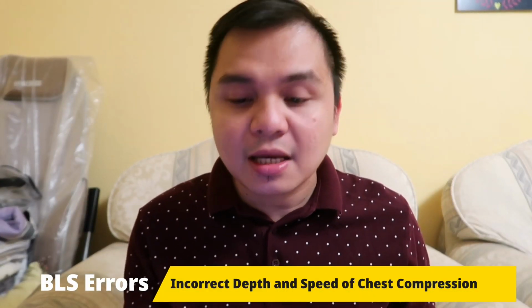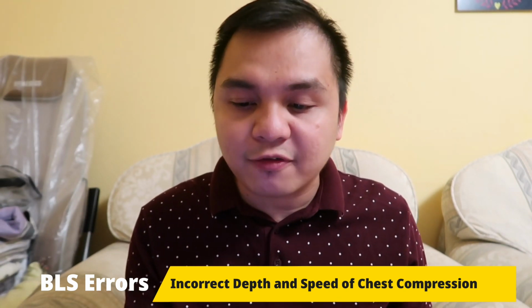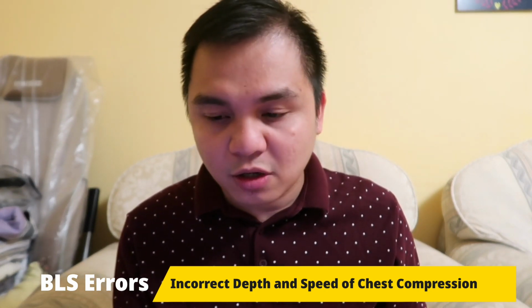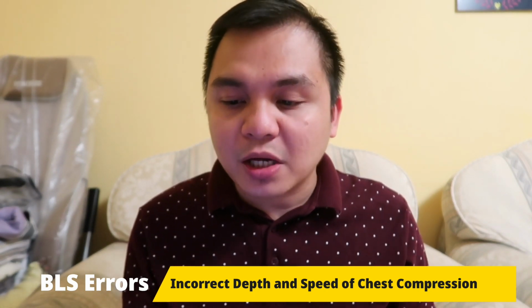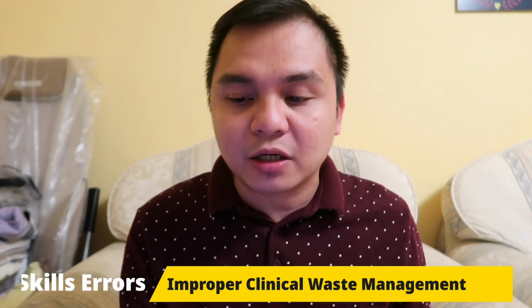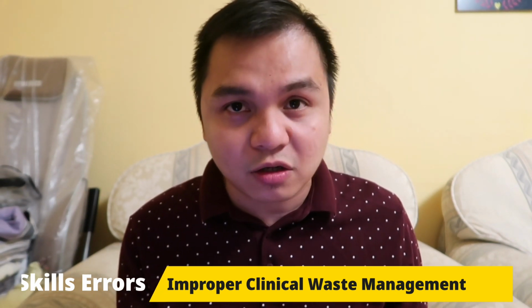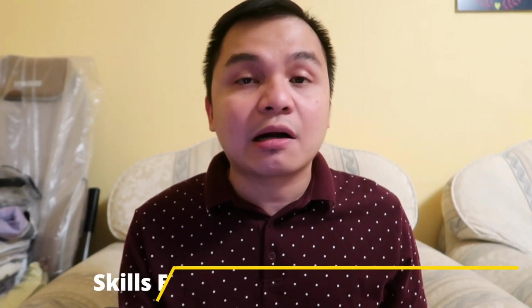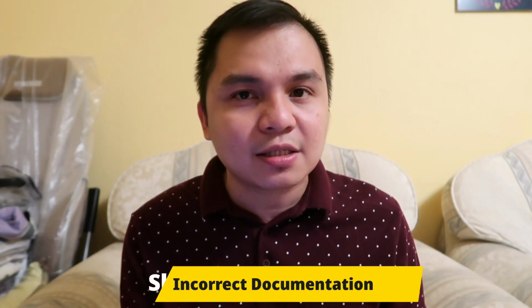That was before with the BLS. Chest compressions are not deep enough or too fast or too slow. So this is in the BLS section. Number 3, chest compressions are not timely. Again, this is with the BLS. Number 4, discarding the ampule prior to the administration of injection. So if you are asked to do a subcutaneous injection or intramuscular injection, do not discard the ampule prior to the administration of injection. Number 5, incorrect documentation of the skills done.